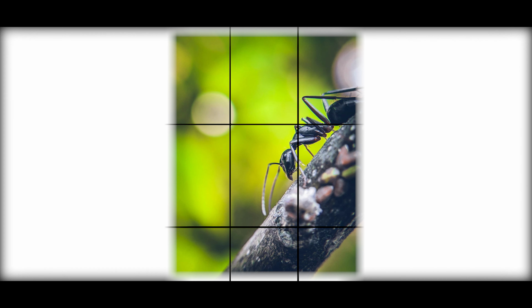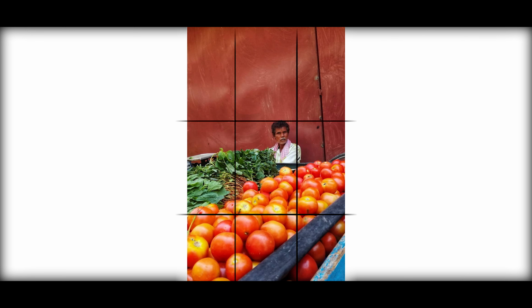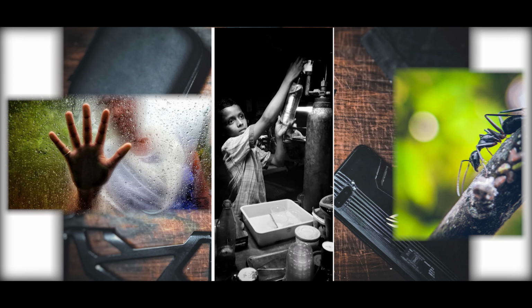Still confusing? Let me sort it out. In this particular picture where I'm using the rule of thirds, I placed my subject on the intersection point instead of placing it in the center. Now as you can see, the picture composition developed in a dynamic way. So this is how the rule of thirds helps you in composition.